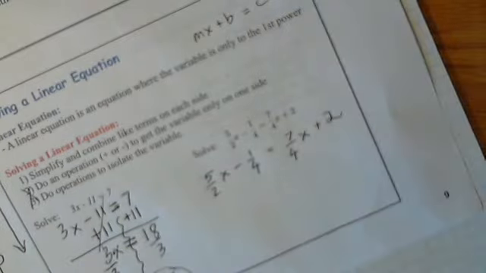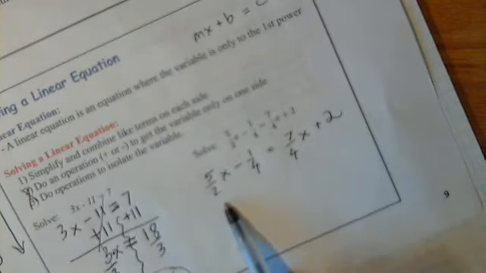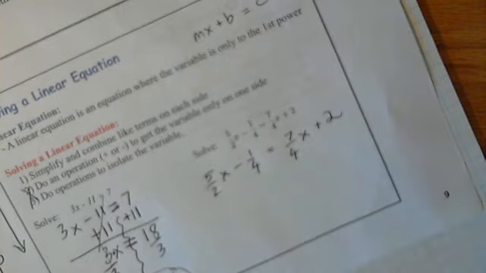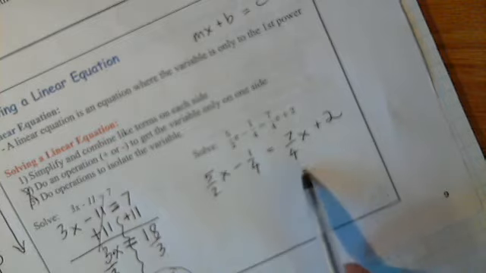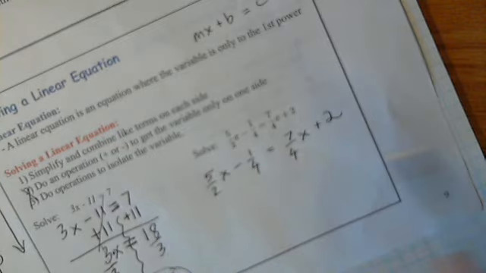Now the best way to deal with an equation that has fractions in it is to multiply through by a number that will cancel out the denominators. And if I look at these denominators, 2 and 4 and 4, if I multiply both sides of this equation by 4, watch what happens.